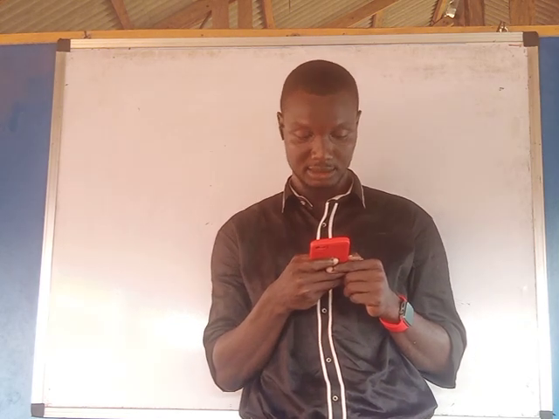Then we have wavelength and intensity of light. The wavelength and intensity of the light source are critical determinants of photostability. Ultraviolet light, 200 to 400 nanometers, is more energetic and likely to cause photodegradation compared to visible light of 400 to 700 nanometers. The extent of the degradation depends on the overlap between the light source emission spectrum and the compound's absorption spectrum.